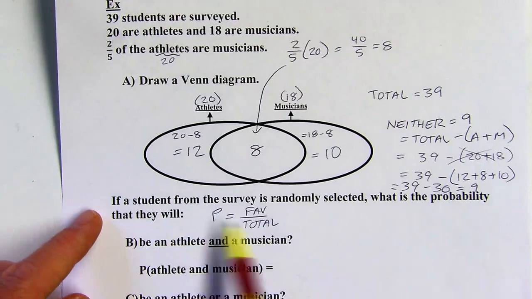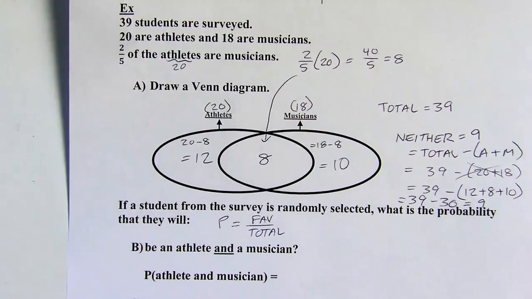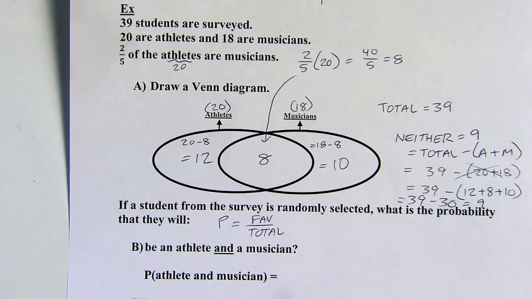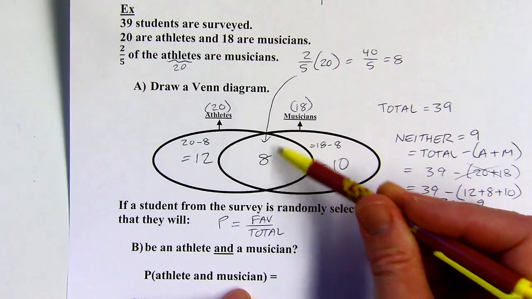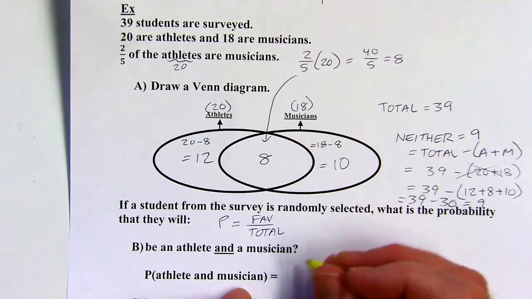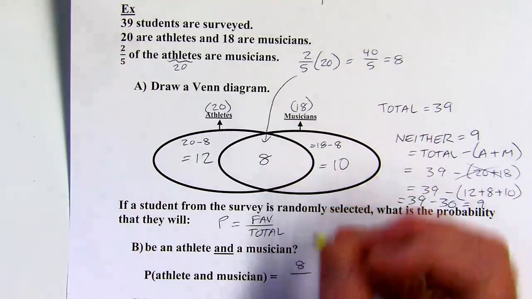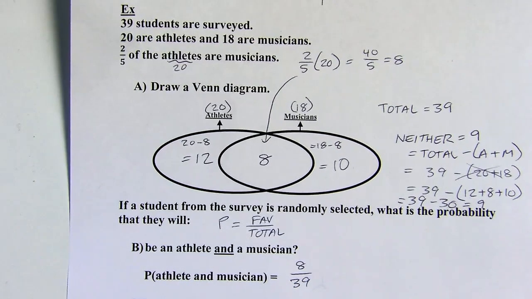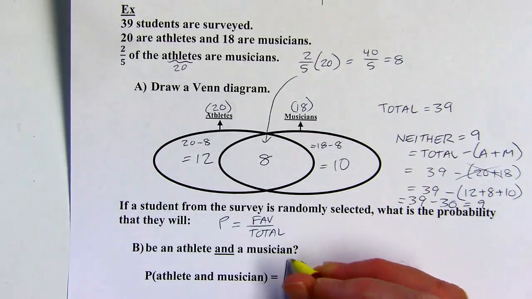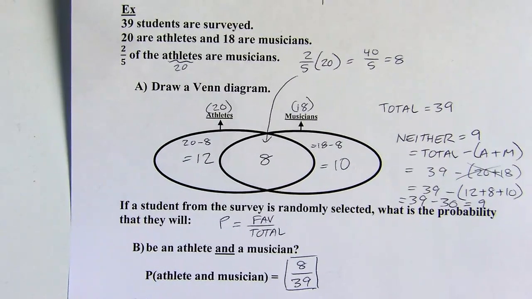So we're saying if a student from the survey is randomly selected, so one of these 39 students, what's the probability that they will be an athlete and a musician? So the favorable region would be this overlap, right? These are my athlete musicians in here. So there's 8 students that are in that favorable category out of a total of 39. And I'd want to reduce that, but that one is reduced. And you could also write that as a percentage if you liked. But I'm just going to leave these as reduced fractions, okay?